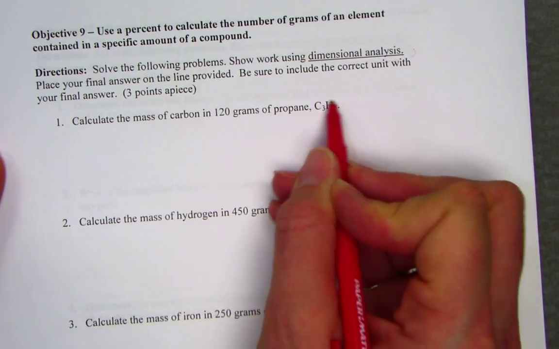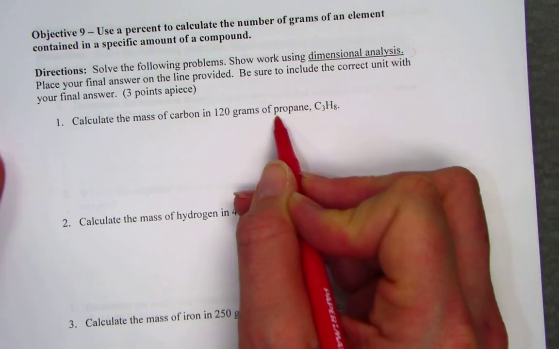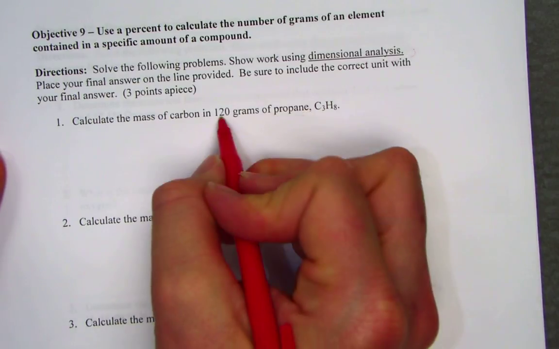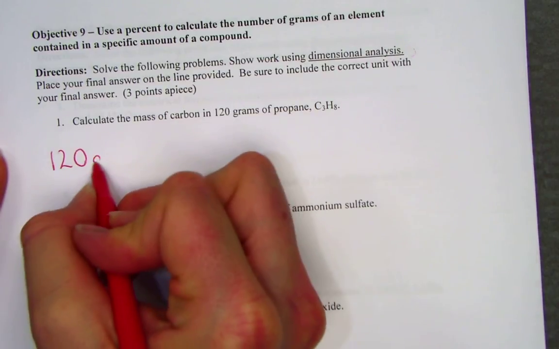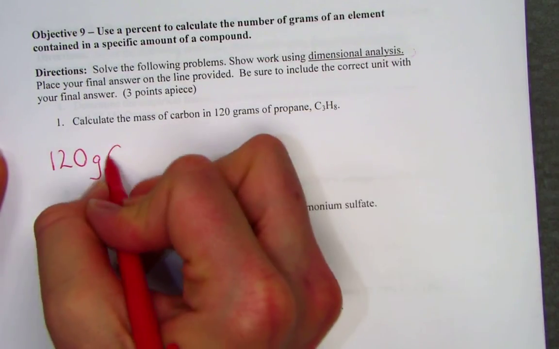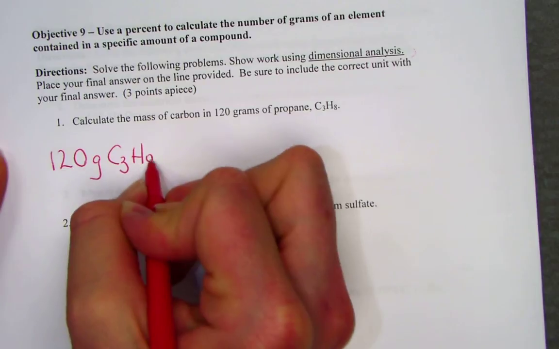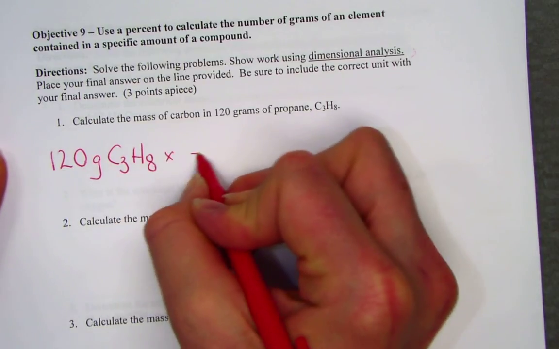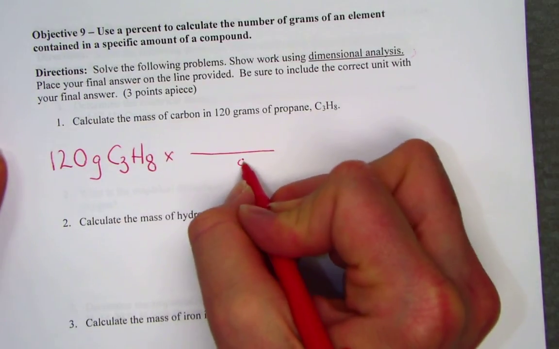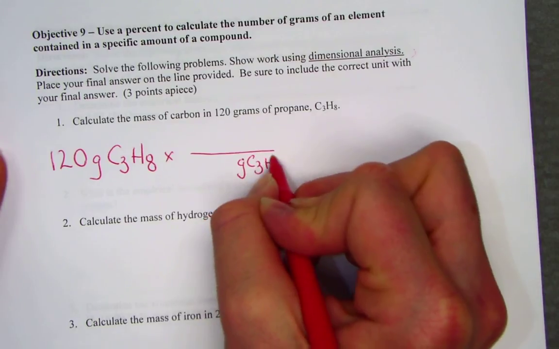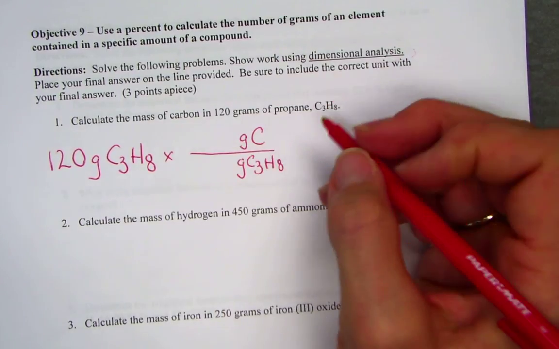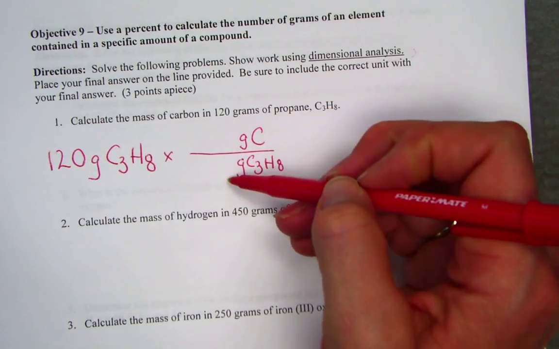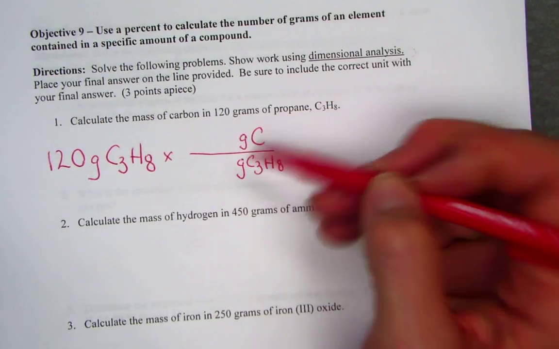C3H8 is an organic hydrocarbon. The name is called propane. Let's begin with the number 120. The unit is a gram and the label C3H8. We need a conversion factor that cancels the grams of the compound C3H8 and brings me just the mass of the carbon. What we need is the part over whole, the percent by mass of carbon.